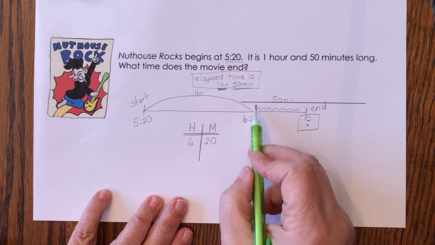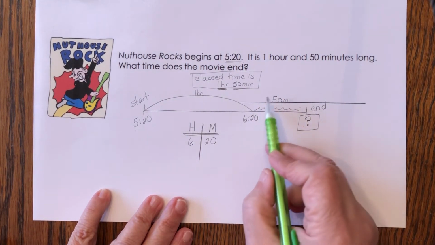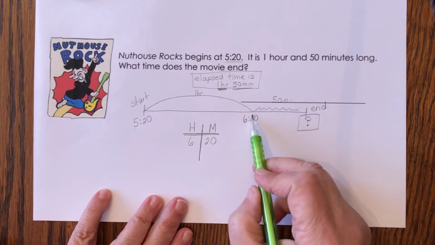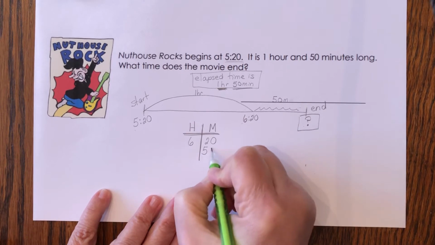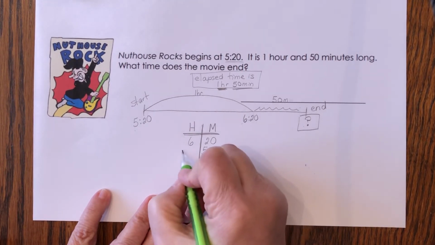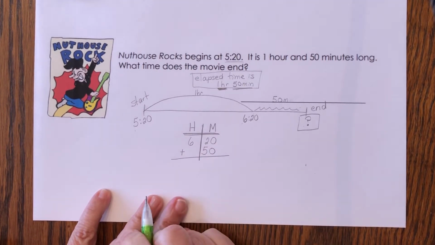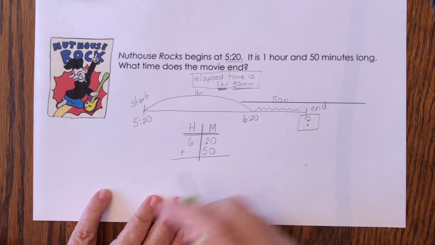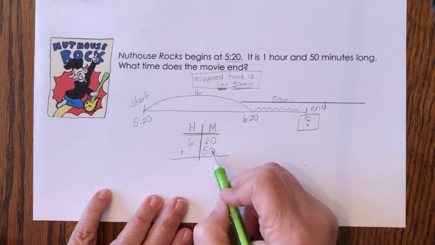We want to add another 50 minutes. We want to go another 50 minutes. So my 50 goes here because it's minutes, and instead of subtracting, this time we're adding. 6:20, add another 50 minutes.